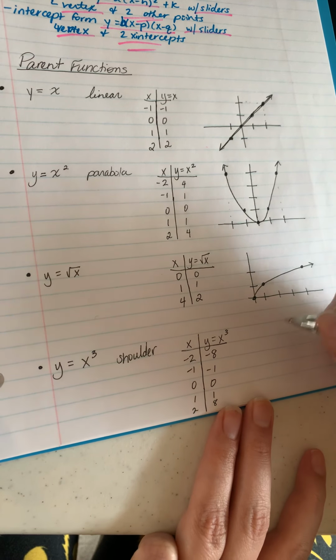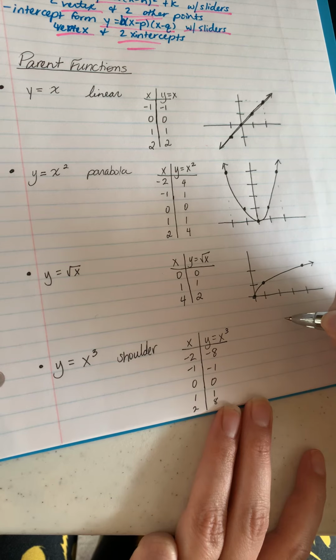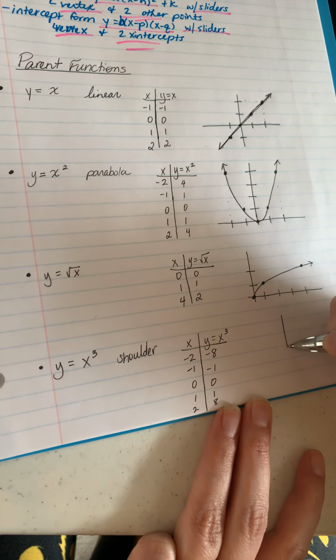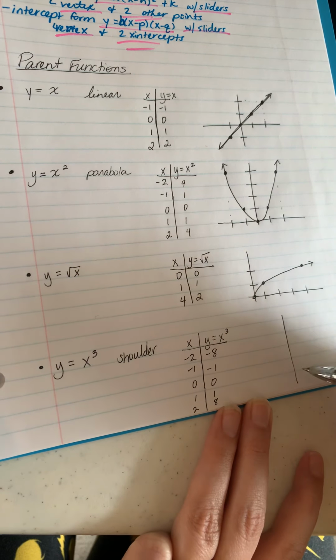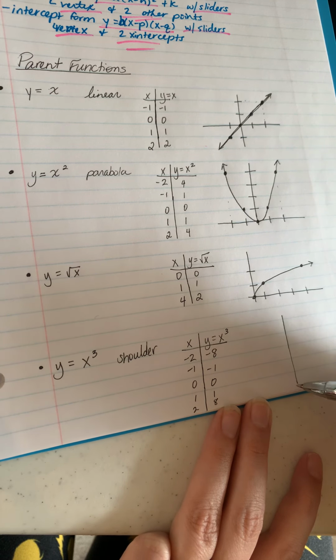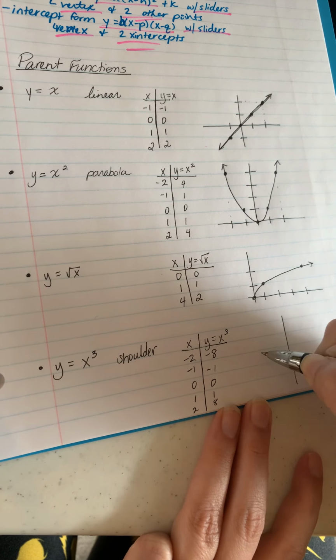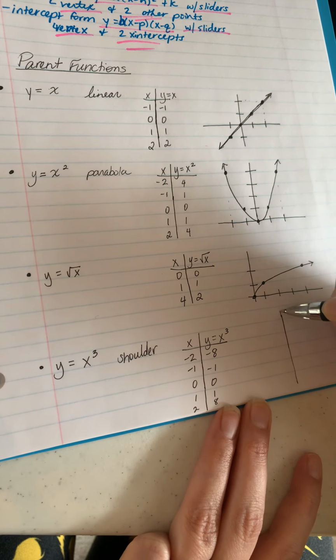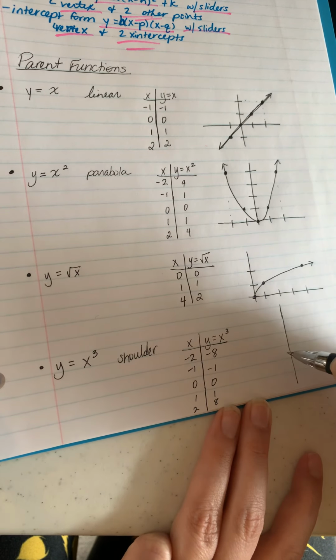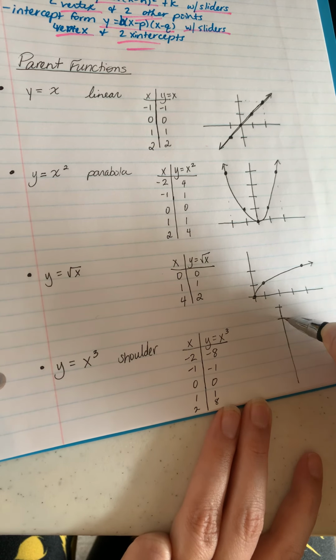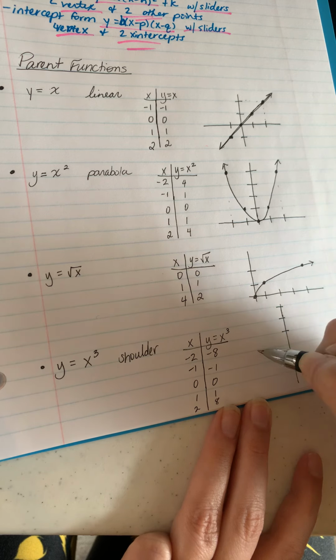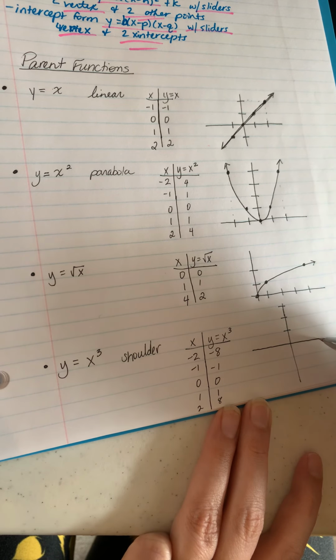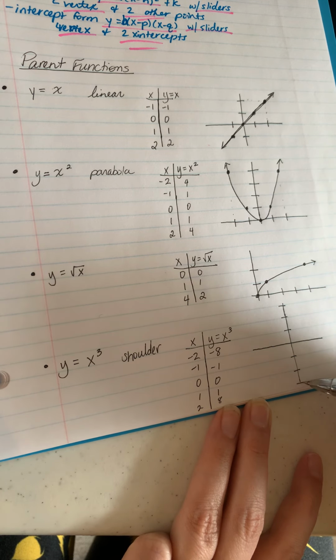So I'm going to need to go up and down to 8, which means I'm really going to need to count by 2s for this. Maybe even by 3s. Yeah, definitely. 9, 8, 7, 6, 5, 4, 3, 2, 1, 0, 2, 3, 4, 5, 6, 7, 8, 9.